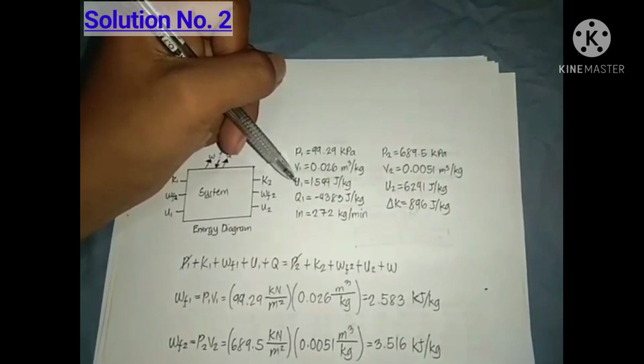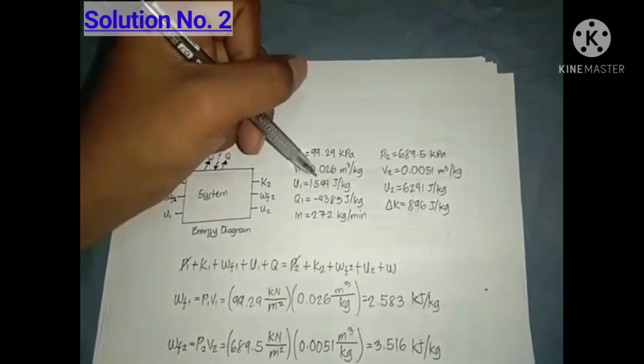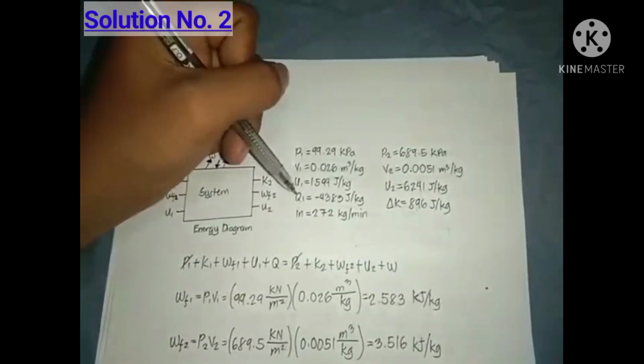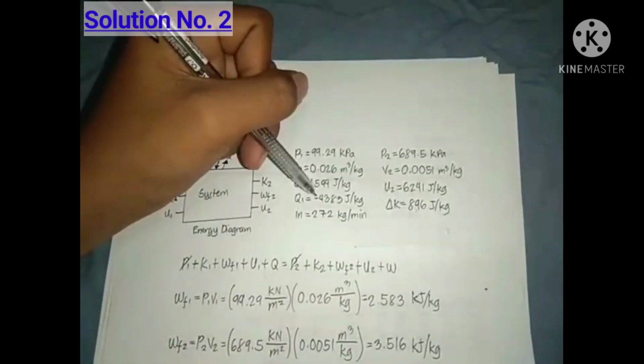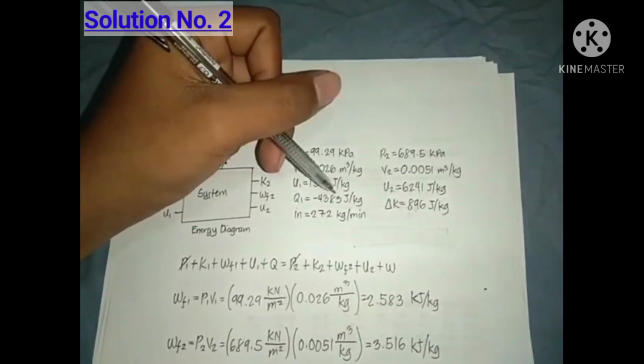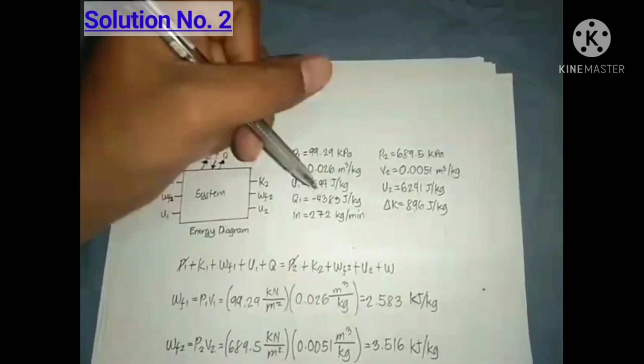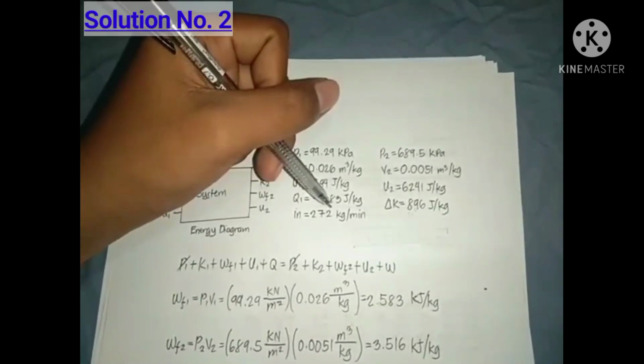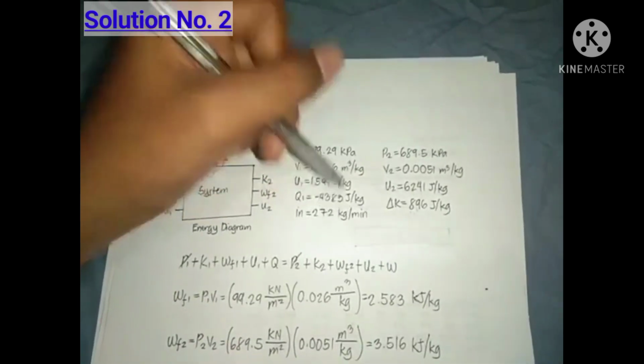Internal energy 1 is equal to 1594 joules per kilogram. Heat is equal to negative 4383 joules per kilogram. Mass is equal to 272 kilograms per minute.